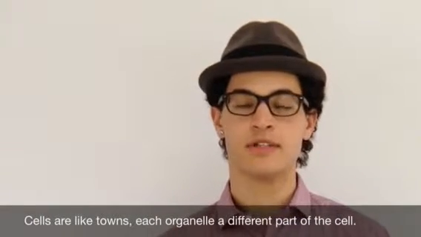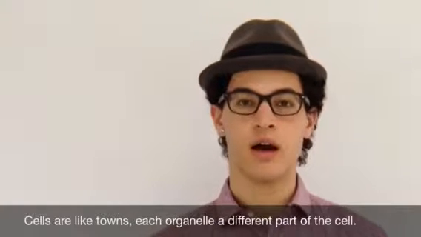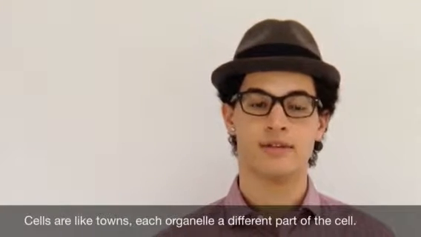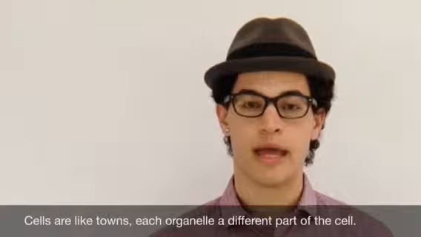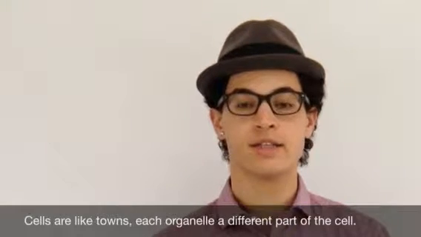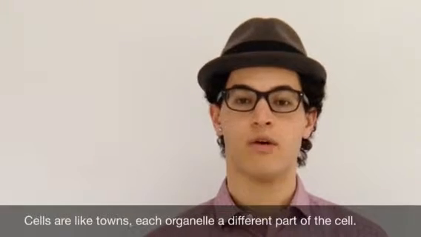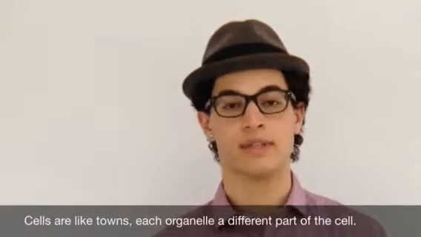Cells might seem really complicated because you can only look at them under a microscope, but actually they're just like a lot of things in the world around us. Take a town, for example. The town has different people and different organizations doing all sorts of different jobs to allow that town to succeed. A cell is the same way, except instead of organizations and people, we have organelles, or organs to a cell.